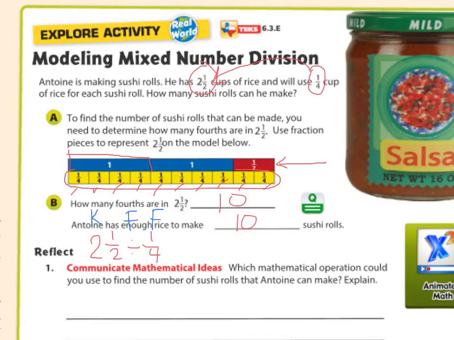So we're going to keep the 2.5, flip divide to multiply, and flip-flop the second fraction. We put the denominator on top and the numerator on the bottom. Now here we also have to get mad at this first mixed number before we can multiply with it.